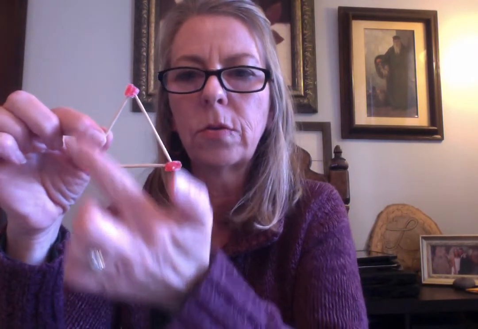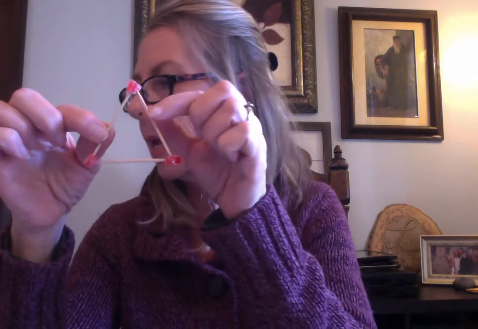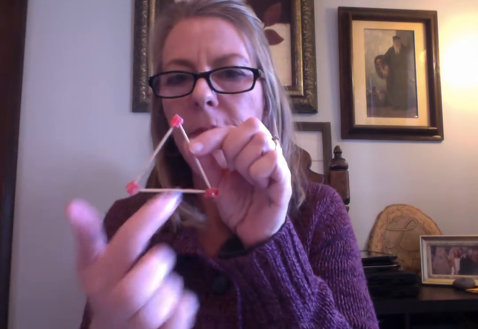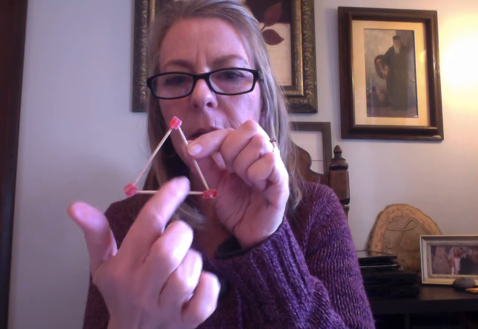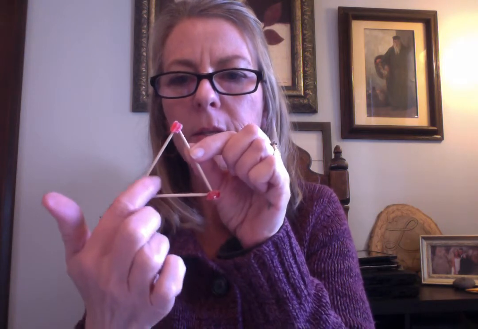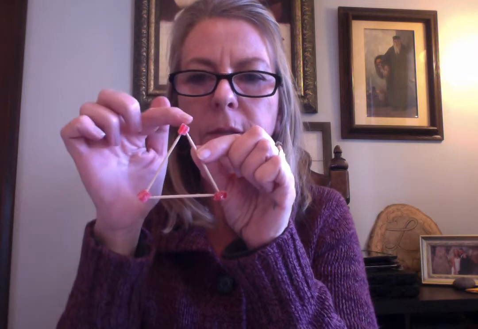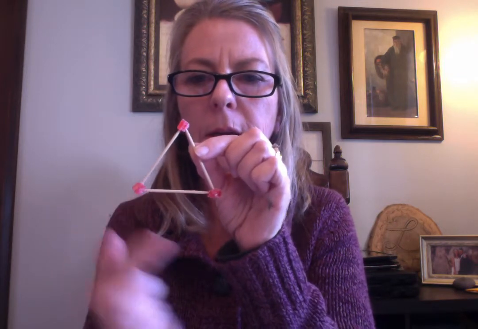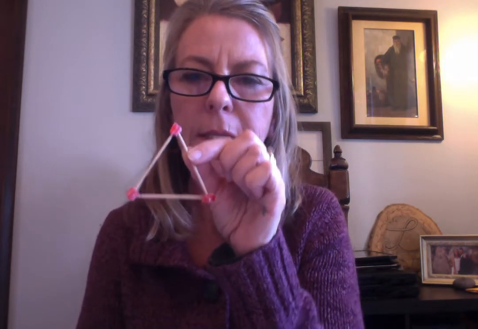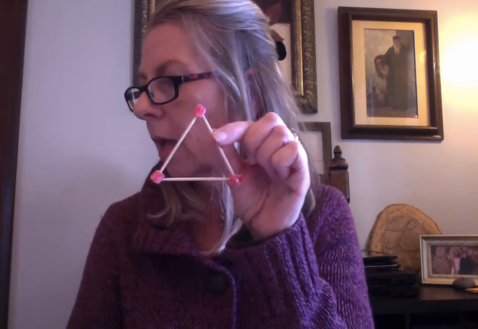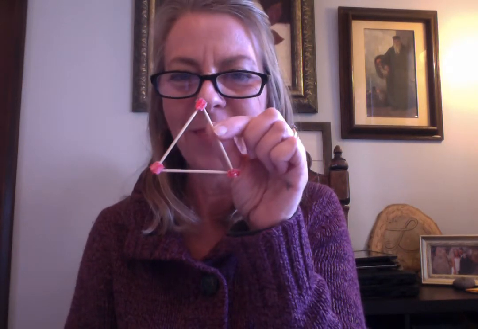So let's take a look at this. So how many sides do I have? 1, 2, 3. How many angles do I have? Well, I have this corner right here, I have this corner right here, and this corner right here, 3. And then how many vertices do I have? Well, here's a vertex right here, here's one here, and here's one here. So I have 3 sides, 3 angles, and 3 vertices, right?